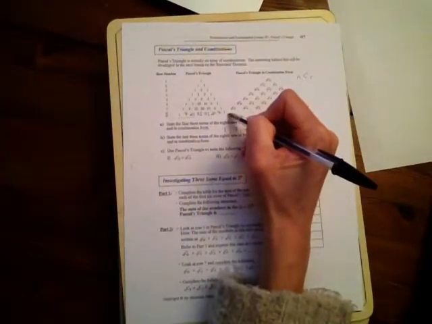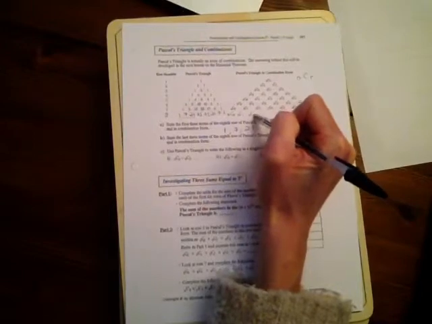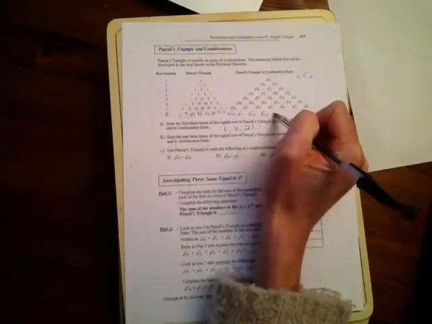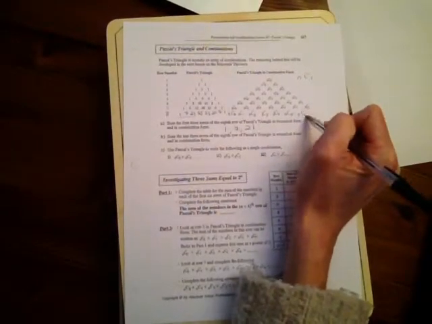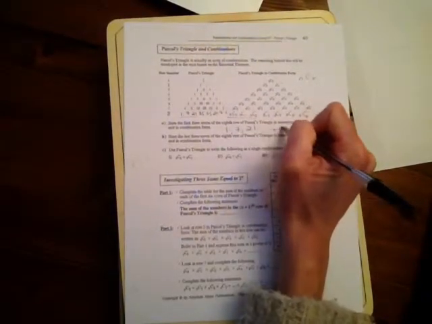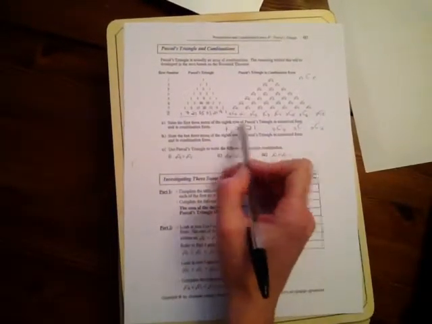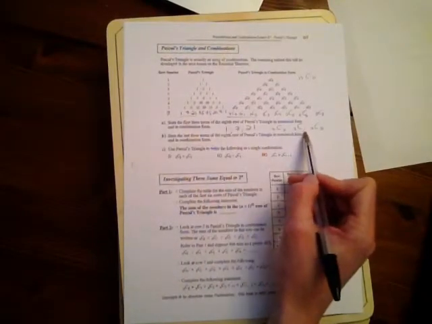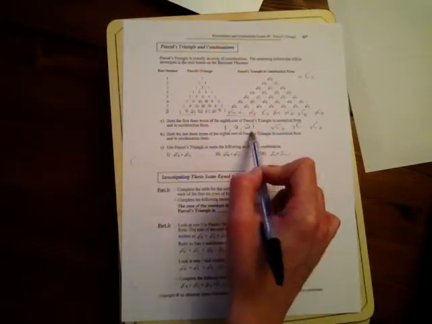For combinations, we would have 7 choose 0, 7 choose 1, 7 choose 2, 7 choose 3, 7 choose 4, 7 choose 5, 7 choose 6, and lastly 7 choose 7. So the first 3 are equivalent to 7 choose 0, 7 choose 1, 7 choose 2. 7 choose 0 is equal to 1, 7 choose 1 is equal to 7, and 7 choose 2 is equal to 21.